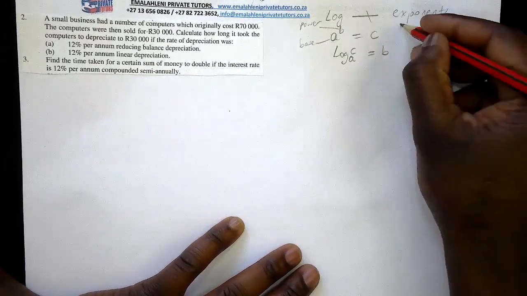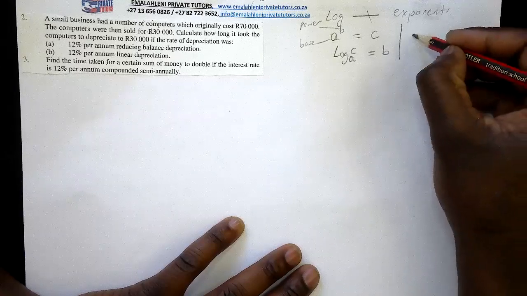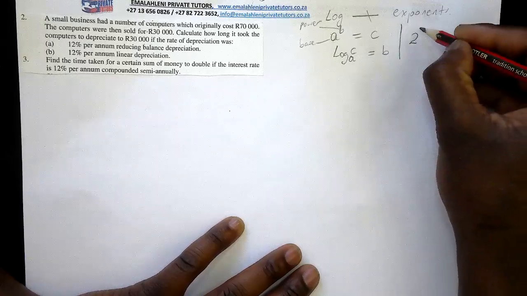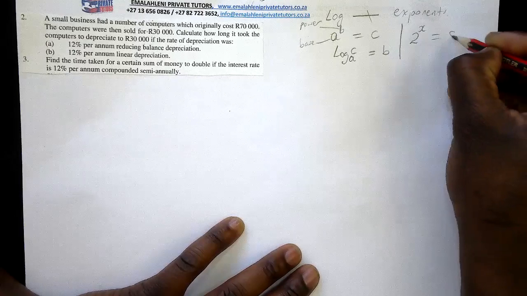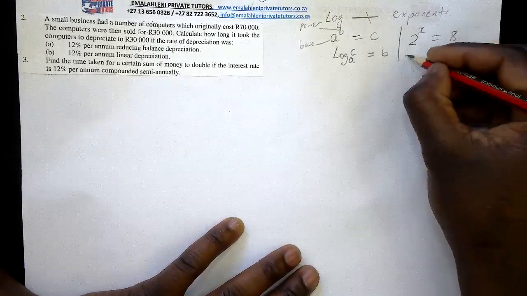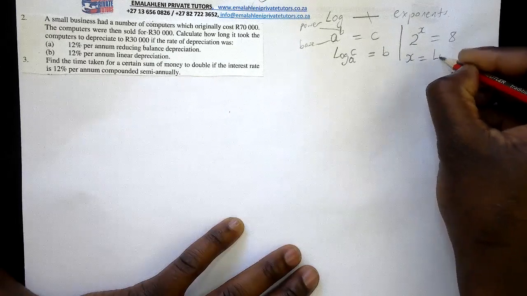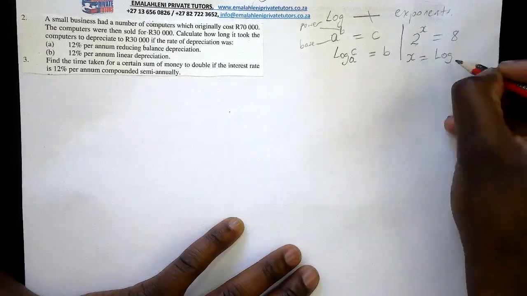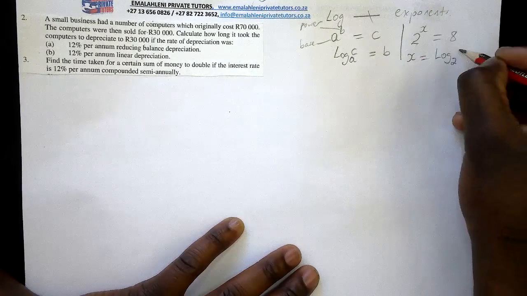So now, let's say you found that 2 to the power x is equal to 8. For you to find x, you know that x is going to be equal to log base 2 of 8.